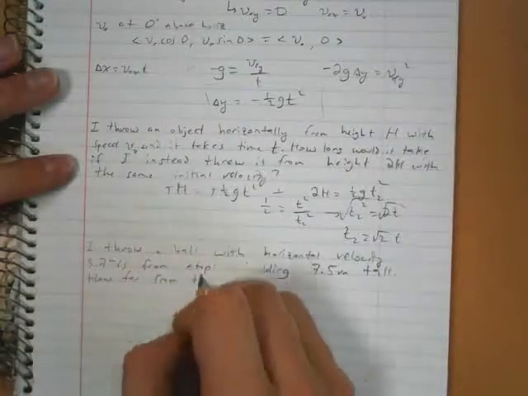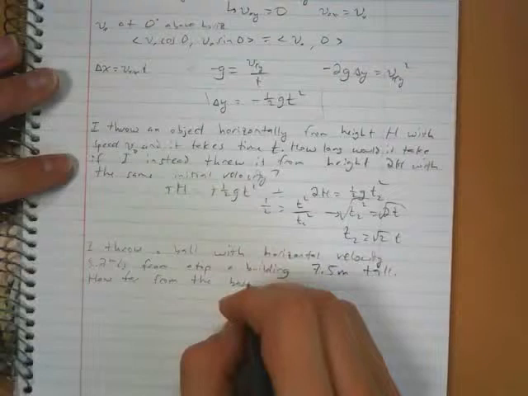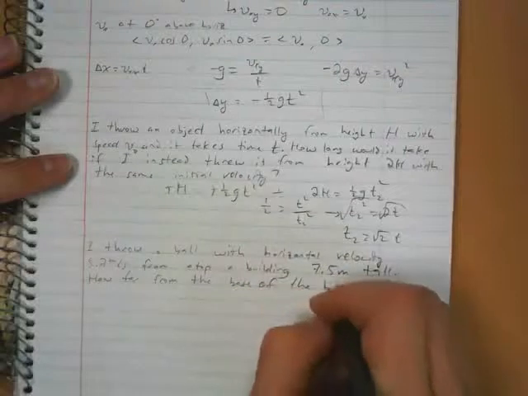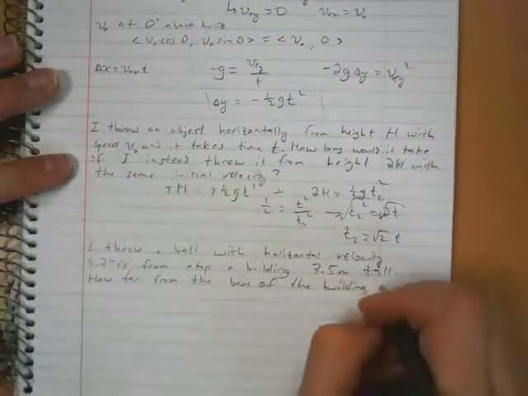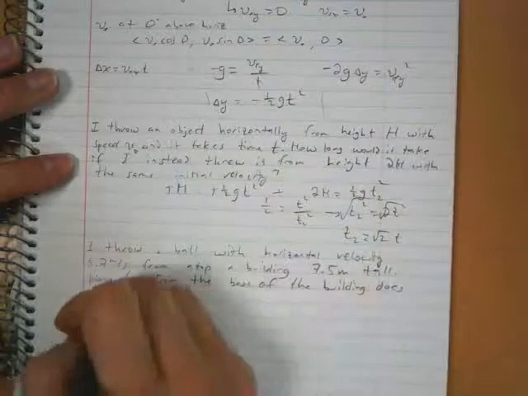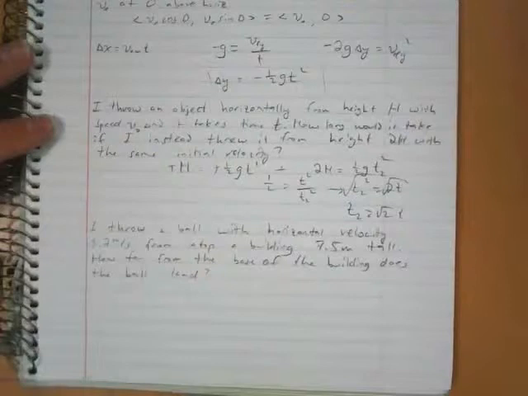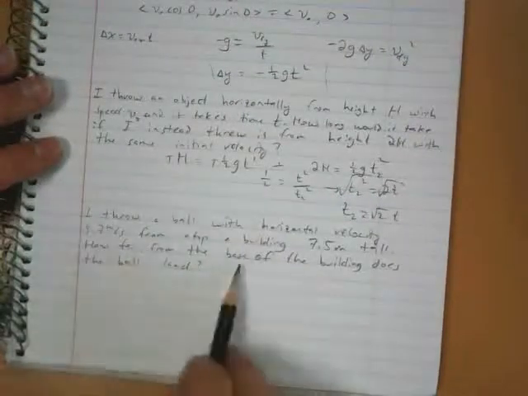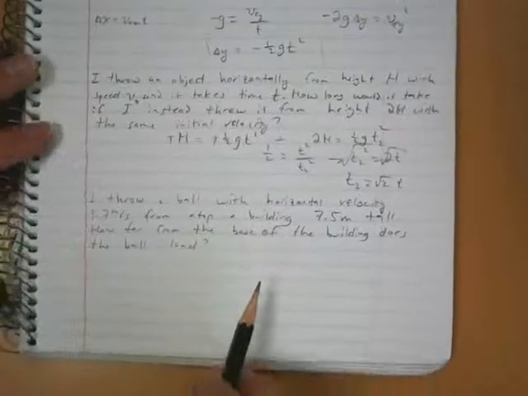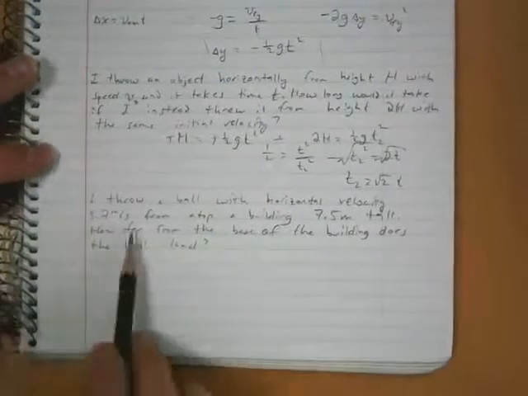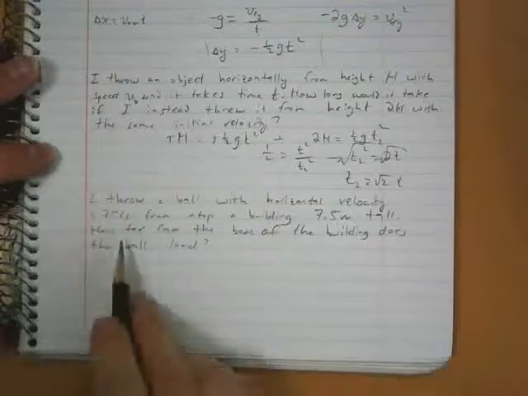How far from the base of the building does the ball land? As always, I recommend that you pause, see if you can figure this out for yourself. How far from the base of the building?